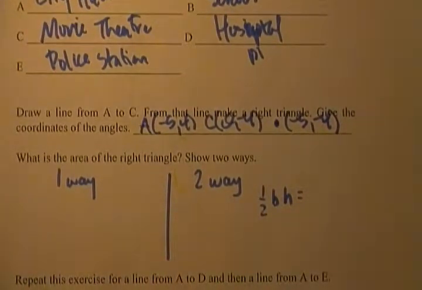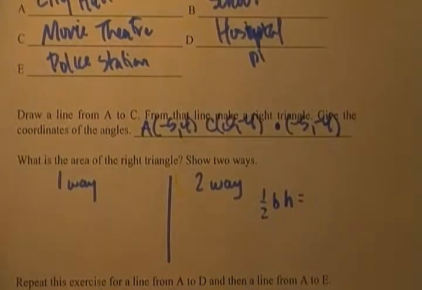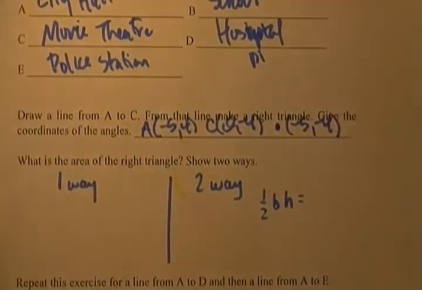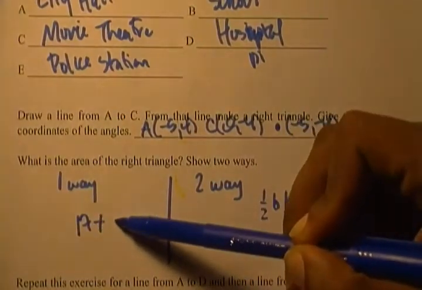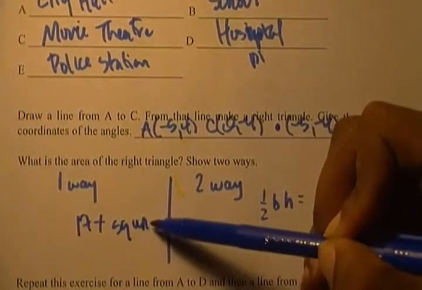The question says, what is the area of the right triangle that we just made? It can be shown in two ways. Well, obviously, because I have a bunch of squares, I can count up all the squares and count up parts of squares, and when I do that, I get more than 17 square units.